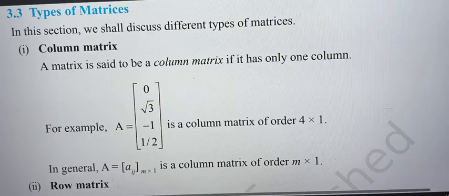So the general form will always be m into 1, because you don't have to write n; you know n is always going to be 1 if it is a column matrix. So here 4 rows are there. Sometimes 5 rows or 6 rows can be there. Rows can keep on increasing, but only one column will be there. Generally you write an element aij, and for the order, rows can be anything, but the column should be only one. That will be a column matrix.